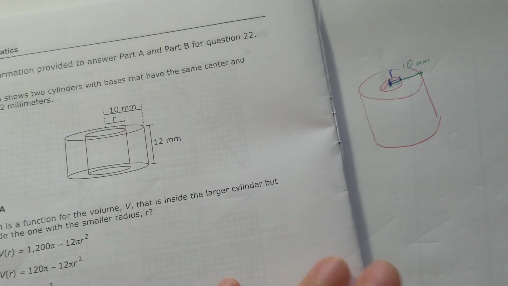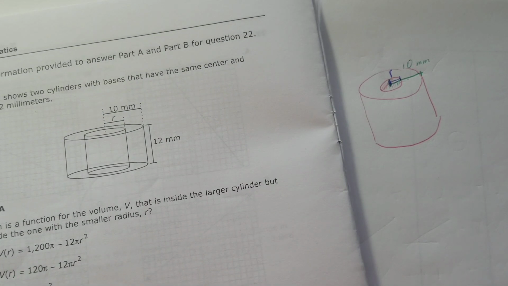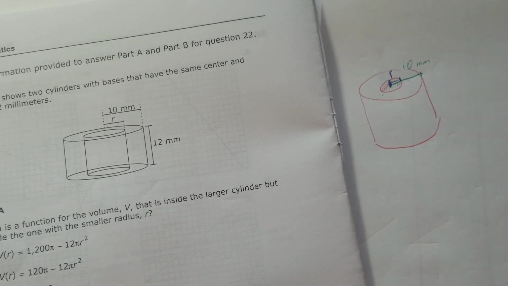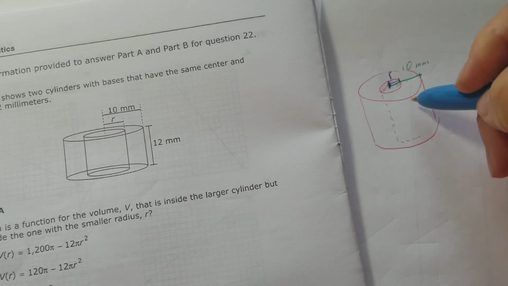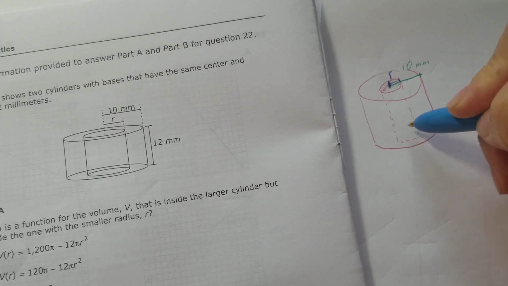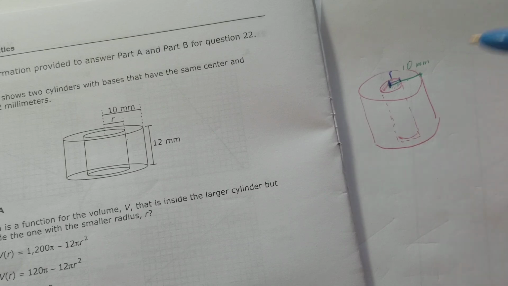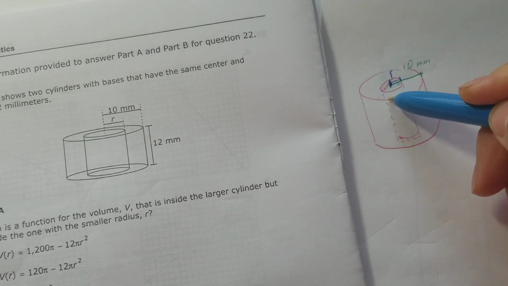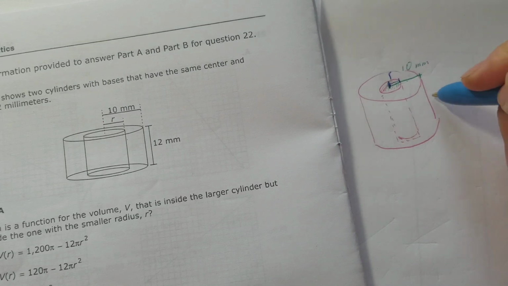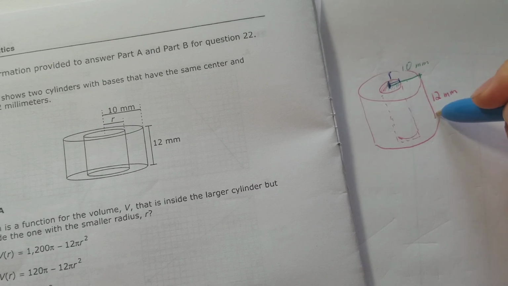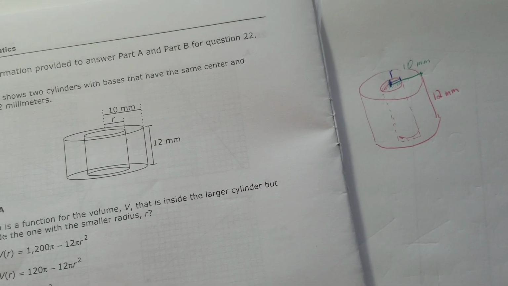So we don't know, but we know the smaller cylinder, or the hole, has a radius of r, and we do not know what r is here. So keep this in mind. We are looking for the volume only for the paper without the hole. We know the height is 12 millimeters. This is basically what we know so far.